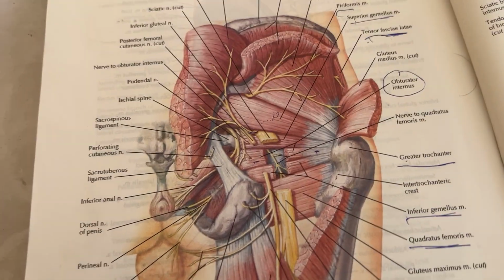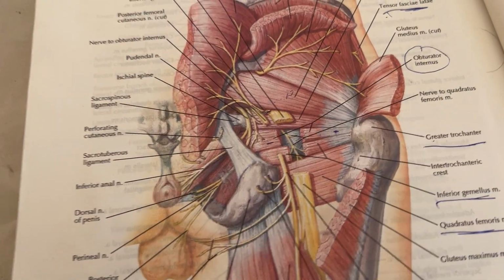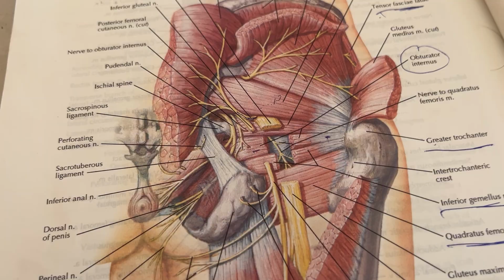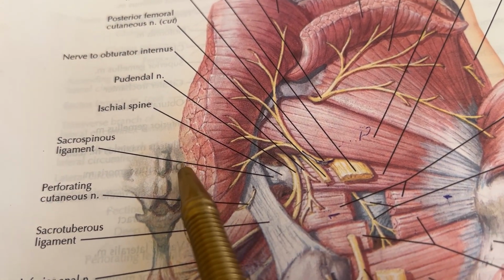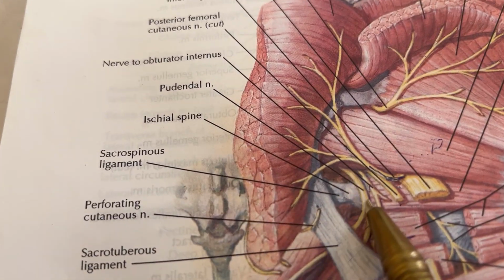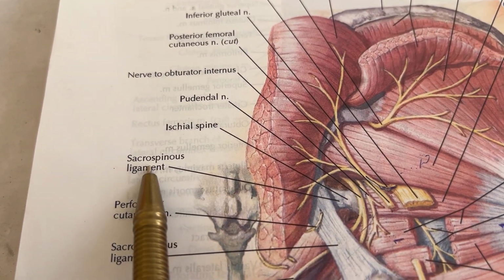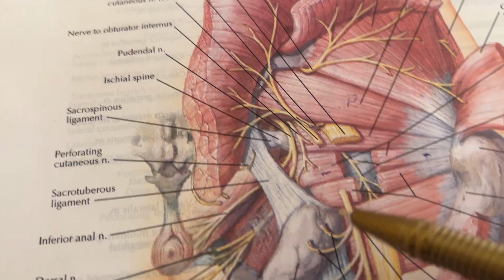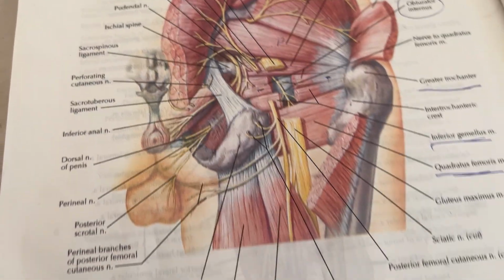Now we will talk about the greater sciatic foramen, and first the two ligaments which form the lesser sciatic foramen and greater sciatic foramen. You can see this ligament runs from the sacrum to the ischial spine. This is the ischial spine. This ligament is called the sacrospinous ligament, and this one, the sacrotuberous ligament, runs from the sacrum to the ischial tuberosity.